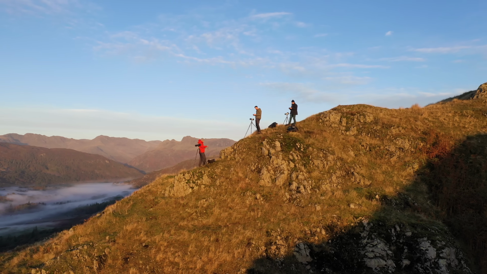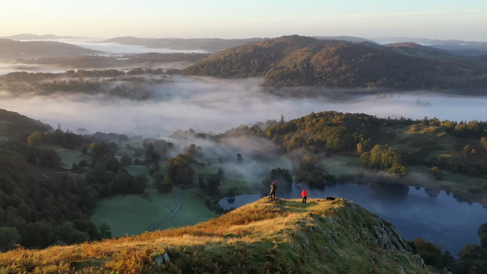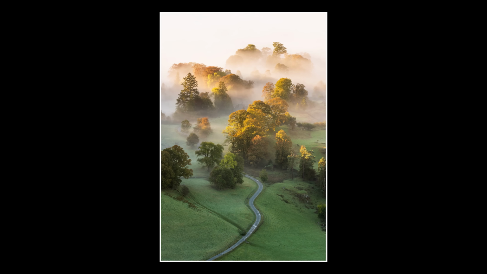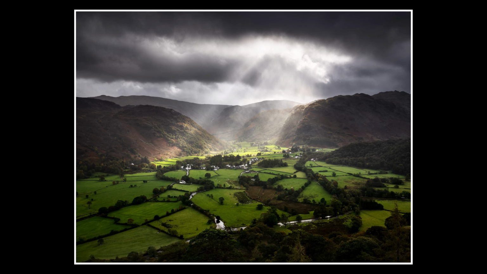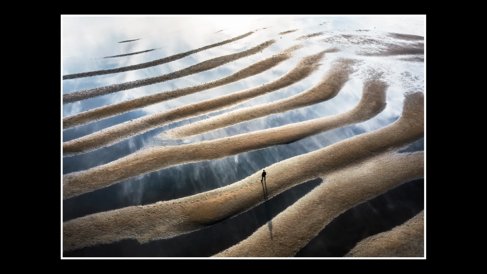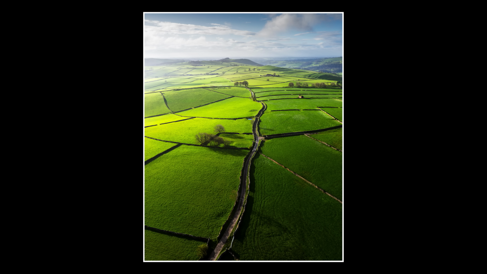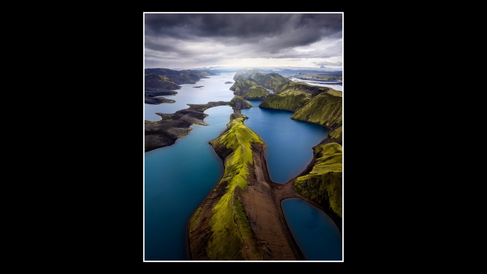And the third tip is to go in the completely opposite direction and get high. Find an elevated position, whether it's climbing a hill, climbing a mountain, or using a drone. Shooting from above offers a broader view and reveals the overall lay of the land, which is invisible from ground level. When looking down on a landscape, it reveals the patterns, curves, and shapes and helps in organizing complex scenes and highlights the relationship between different landscape features.